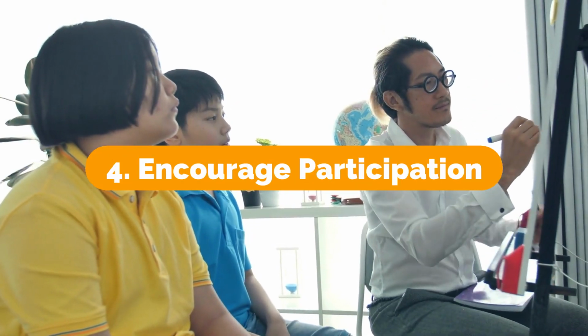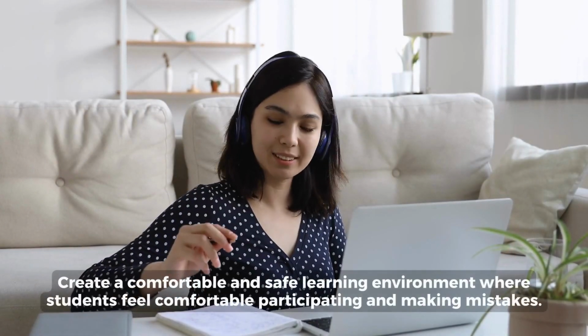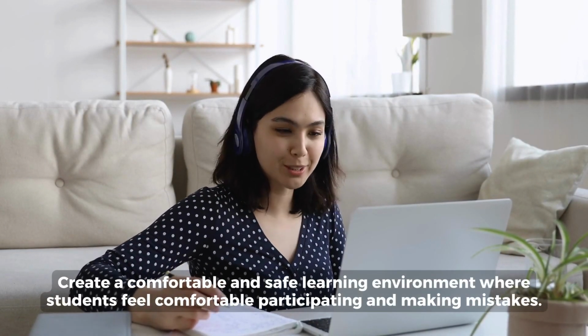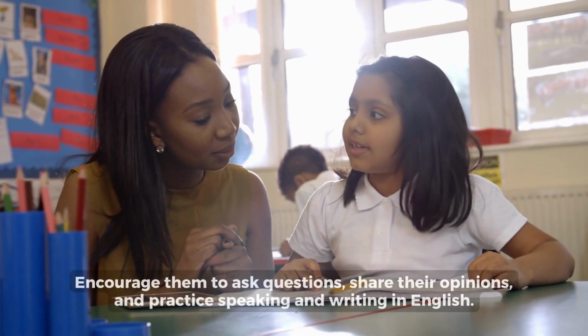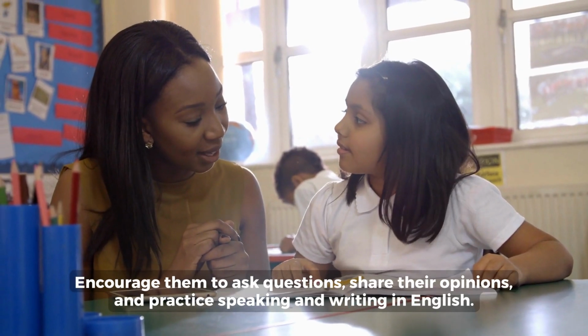Tip number 4. Encourage participation. Create a comfortable and safe learning environment where students feel comfortable participating and making mistakes. Encourage them to ask questions, share their opinions, and practice speaking and writing in English.